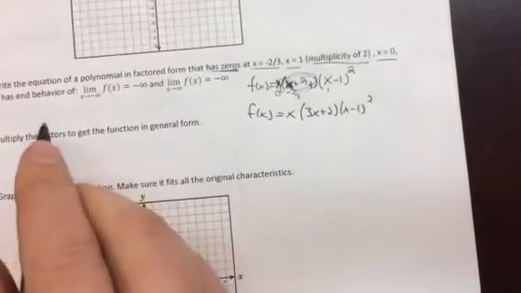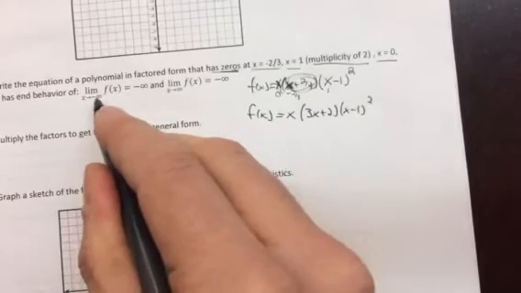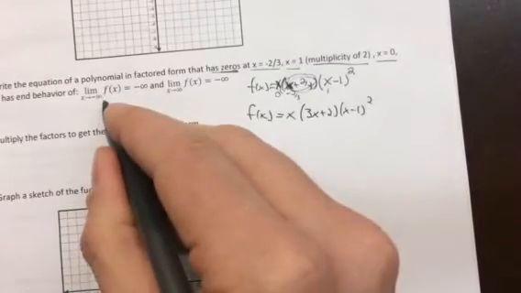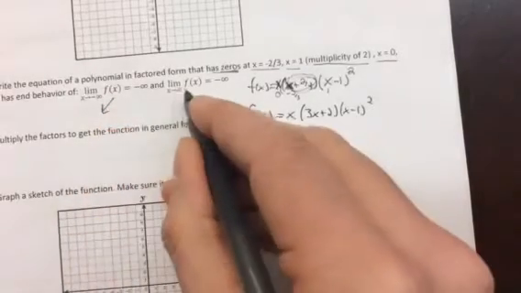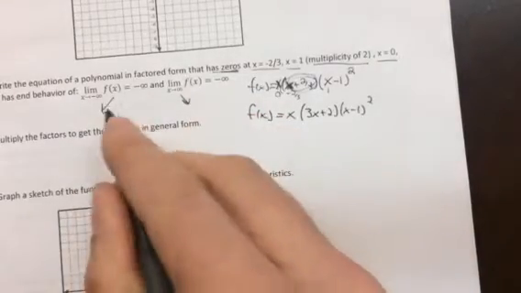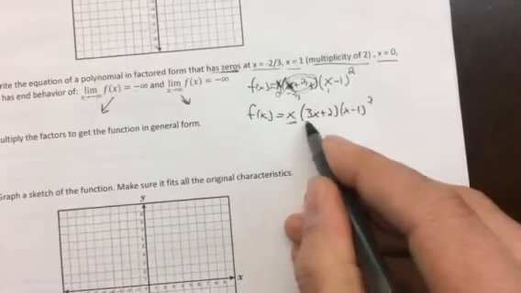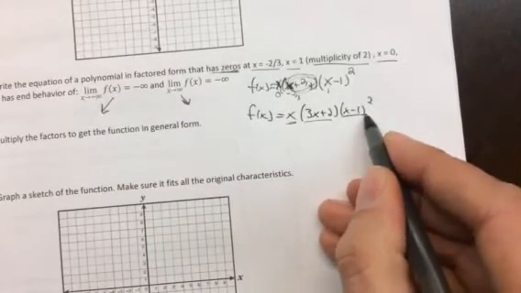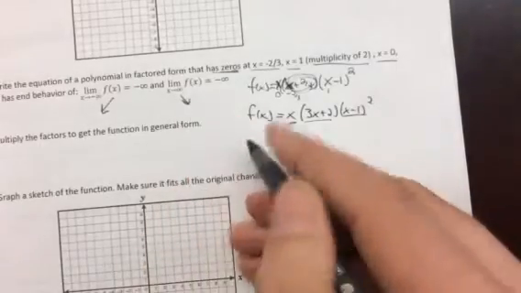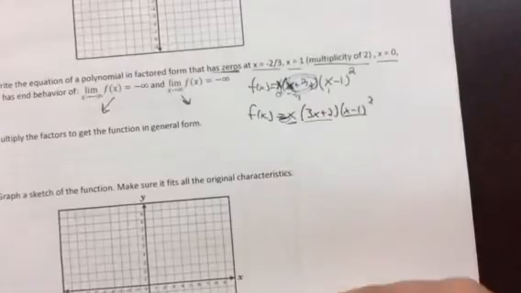All right, and it has end behavior of as x goes to negative infinity, f of x goes to negative infinity. So as x goes to the left, y goes down. As x goes to the right, y goes down. And since both ends are facing down, it's a quartic. Here's our first factor, second factor, third factor, fourth factor. This is a quartic. It must have a negative in front. So we need to put a negative there.